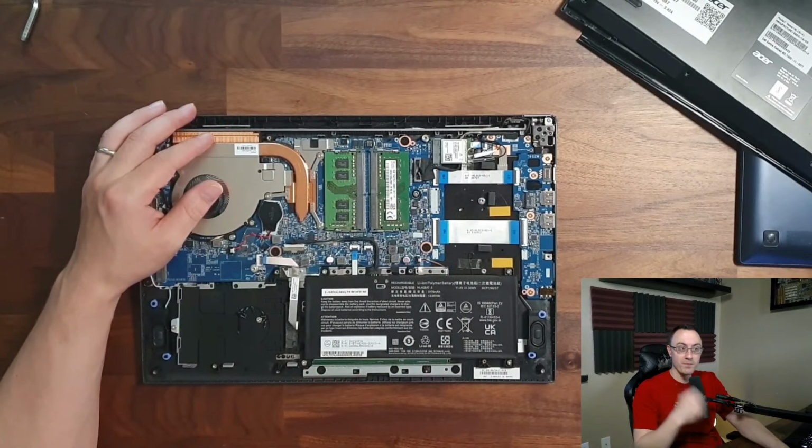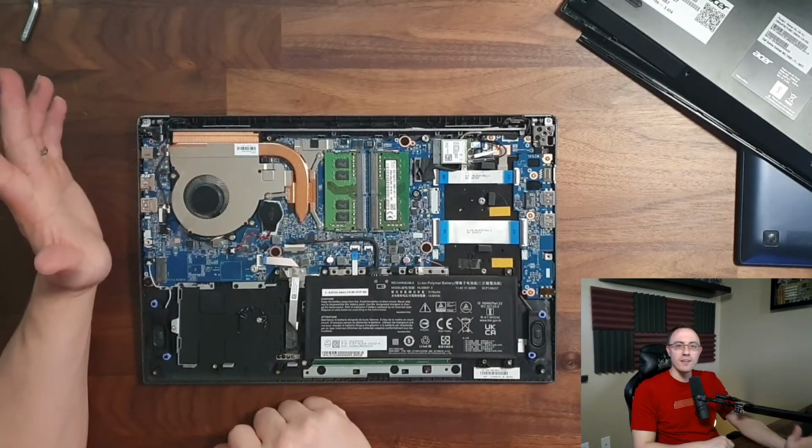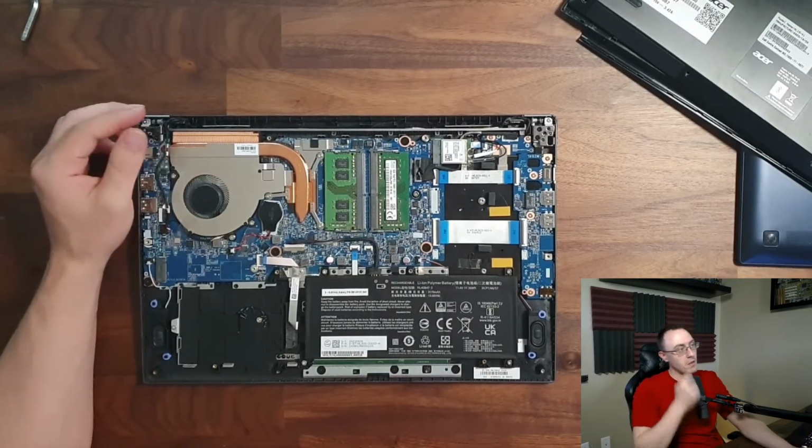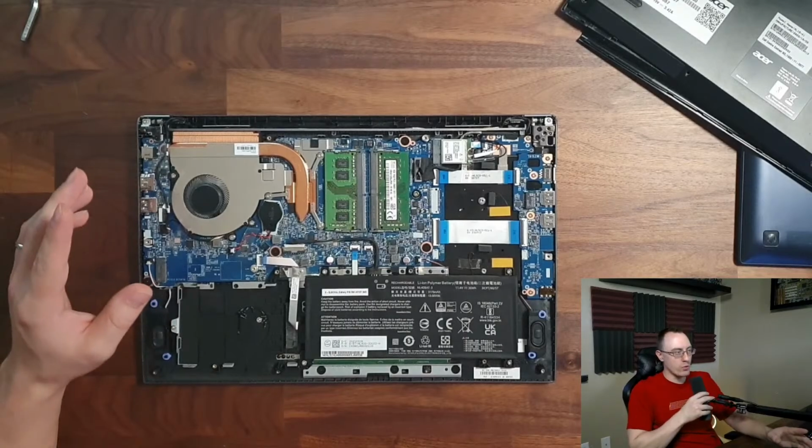So, take two. What's up, everybody? It's the Don with the Don Tech, and today I'm going to try to figure out what is wrong with this Acer laptop. That'd be kind of a good intro, you know?